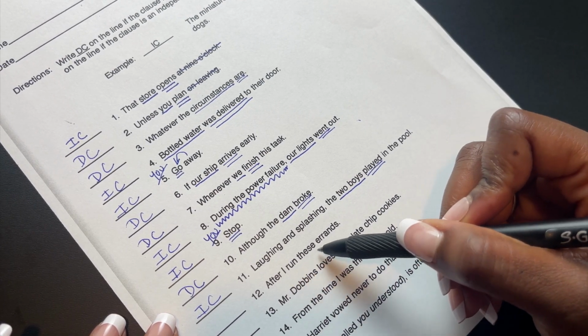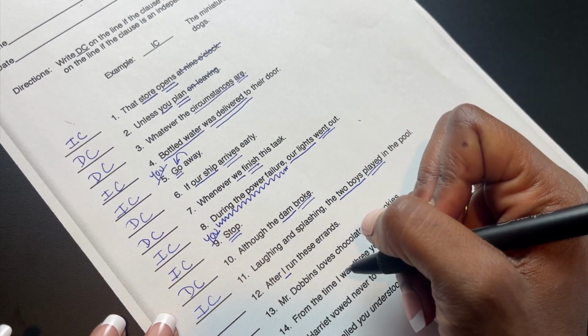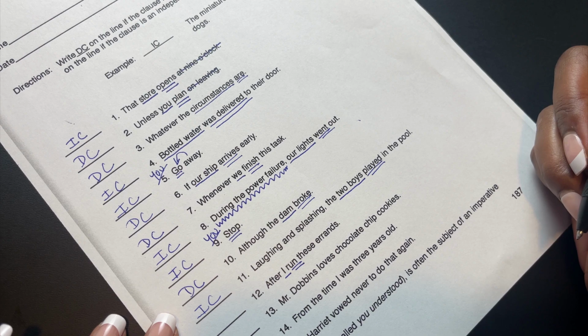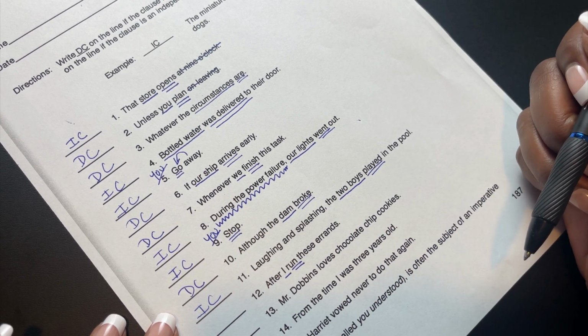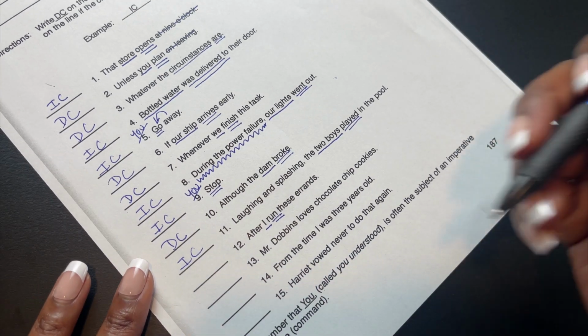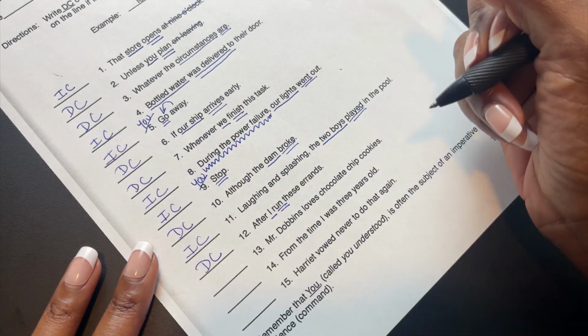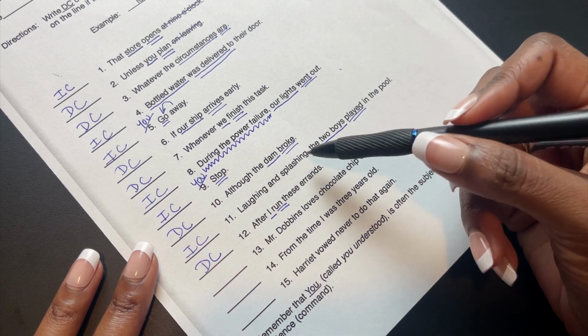After I run these errands, so I is going to be the subject here, run is going to be the verb, but we do not have a complete thought here. What's going to happen after I run these errands? Am I going to get lunch? Because I really love Red Robin burgers. Can I get a Red Robin burger? Maybe. Dependent clause for that one.